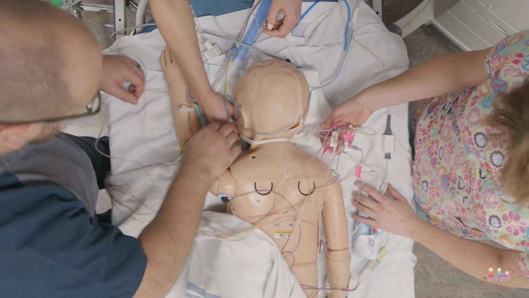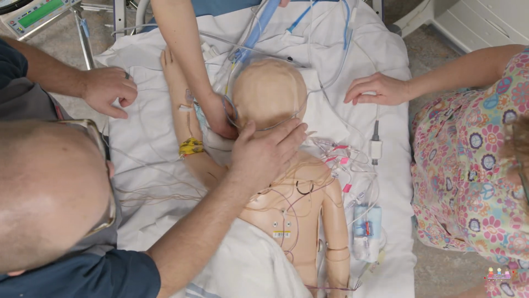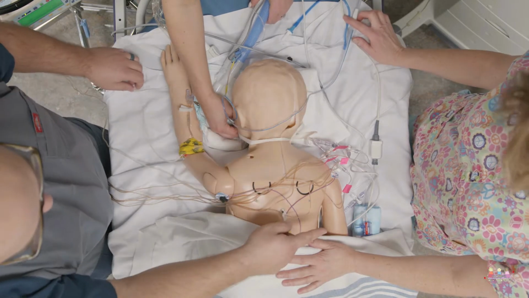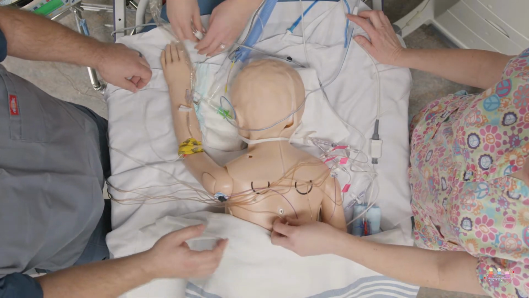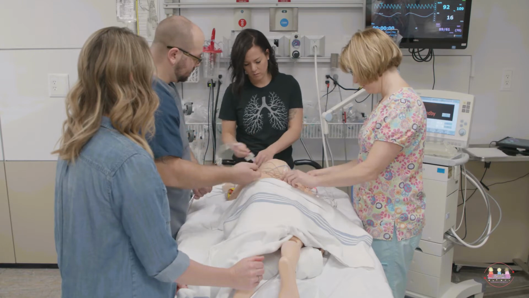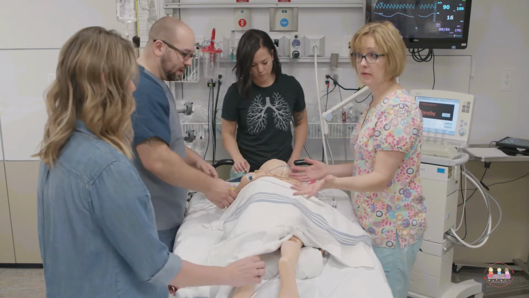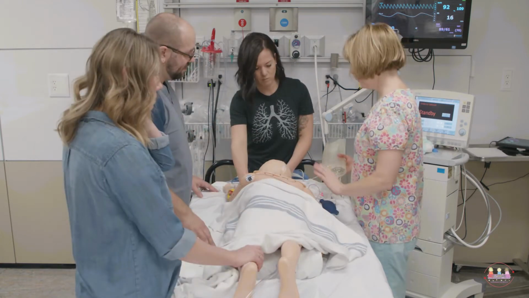Consideration should be given to the need for additional analgesia, sedation, or neuromuscular blockade to ensure the child's comfort and safety throughout the turn. If the child is being fed, consideration should be given to holding feeds until the child is settled in the supine position.